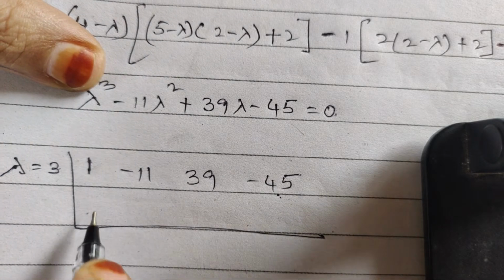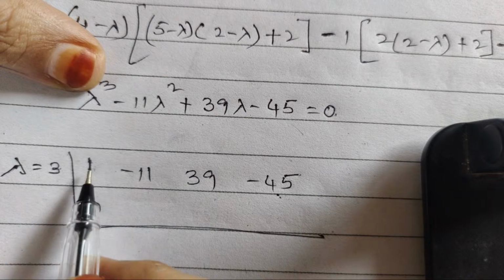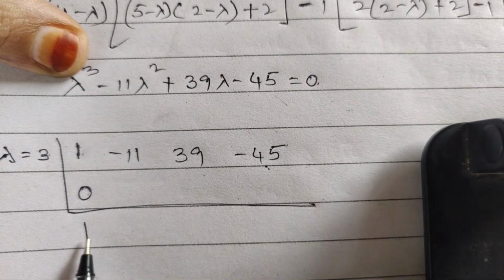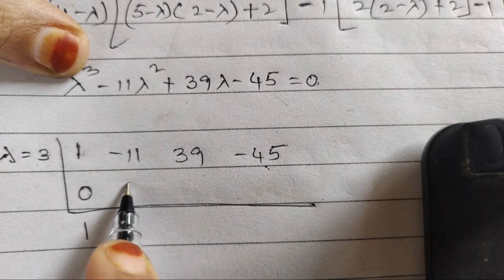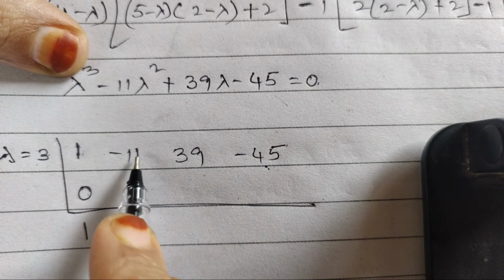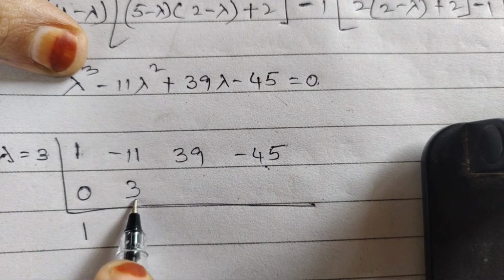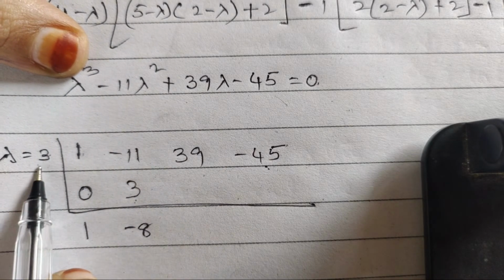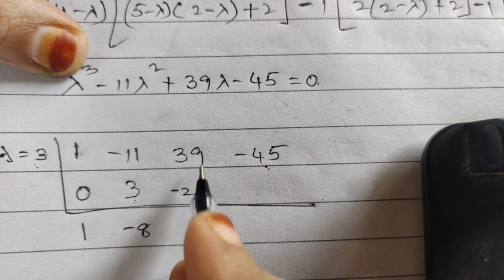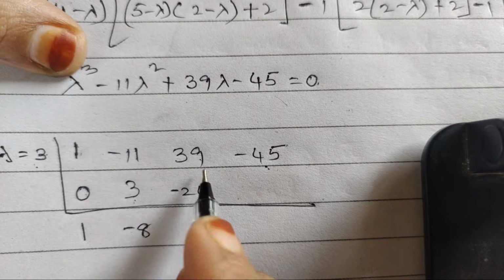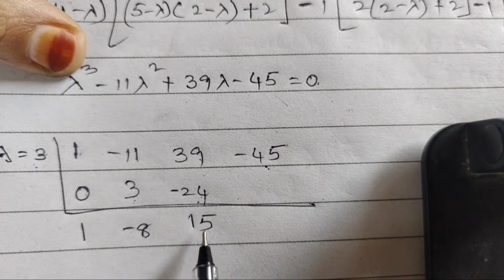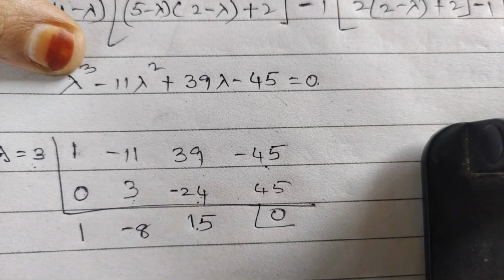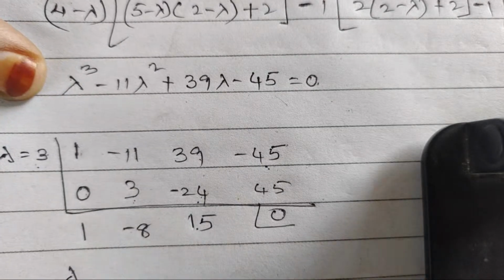First we write 3 over here, then we add 1 plus 0, it's a 1. Then 1 into 3, again we write in the opposite direction, 3. Minus 11 plus 3 will give you minus 8. Then minus 8 into 3 is minus 24. Again you add this one. After adding, how much are we going to get? It's 15. Then 15 threes are 45. So this term is equal to 0. This is the one root that we are going to write.